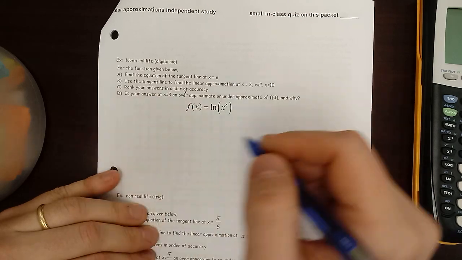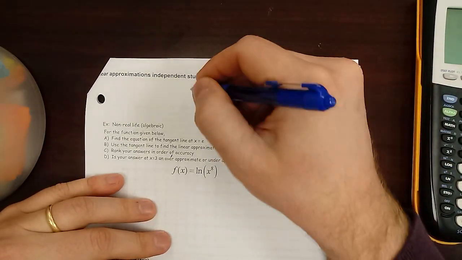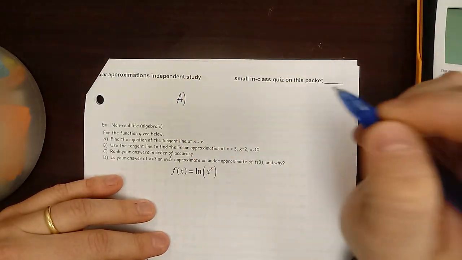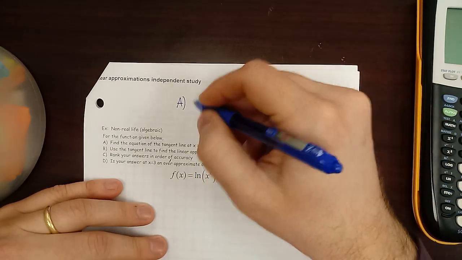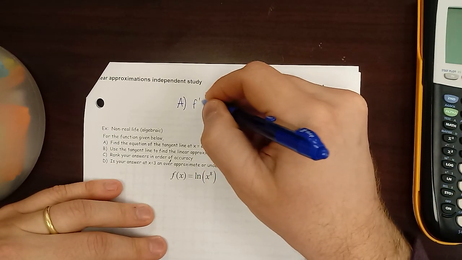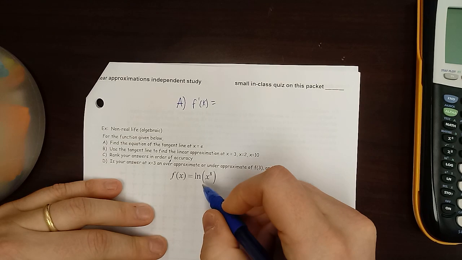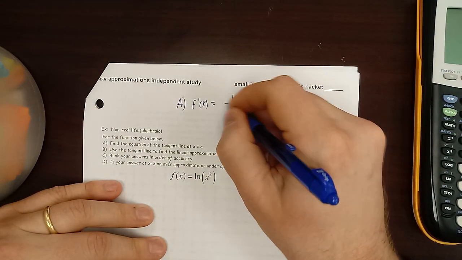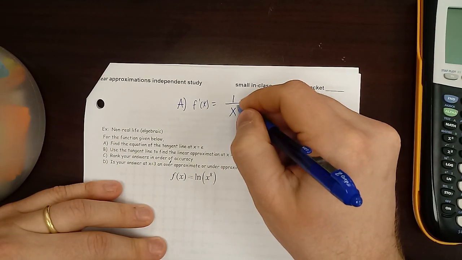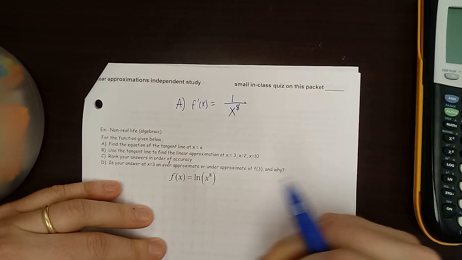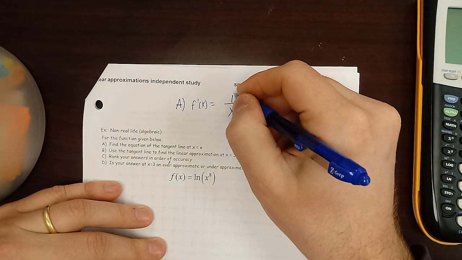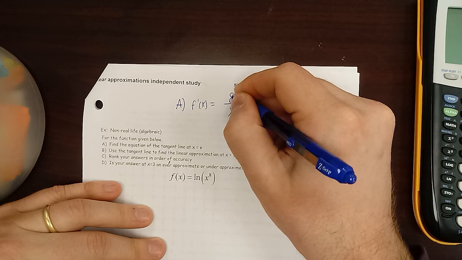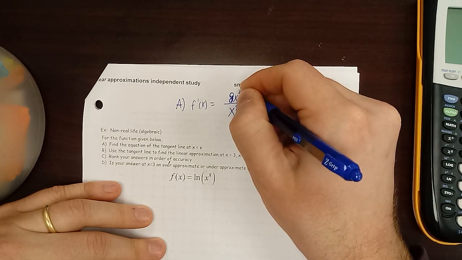So I'll put my work for part A up here. I'd rather not run out of room. So f prime of x is, well, remember that the derivative of natural log is 1 over, so 1 over x to the 8th. And then remember, chain rule makes the 8x to the 7th pop out. So I'm just going to write over that 1 with an 8. So 8x to the 7th pops out.